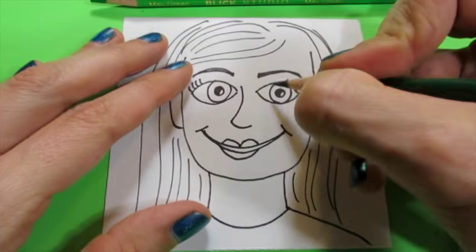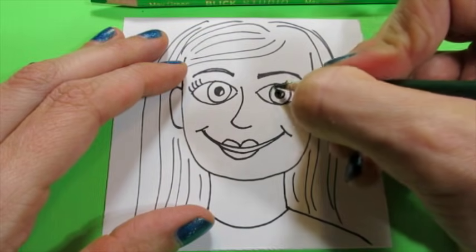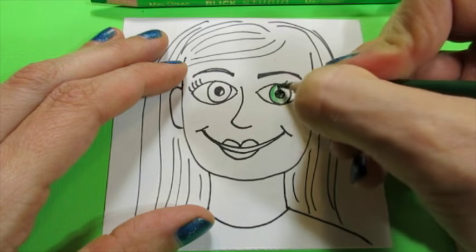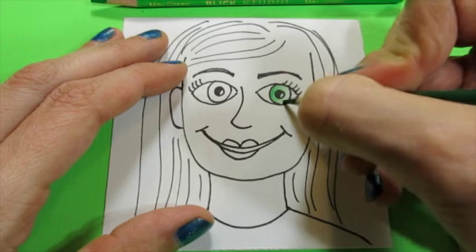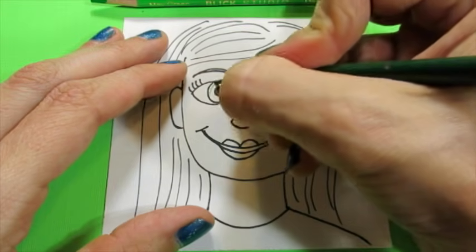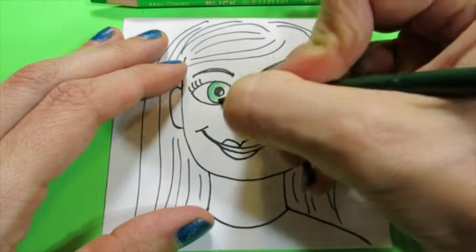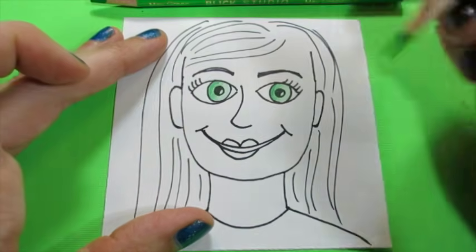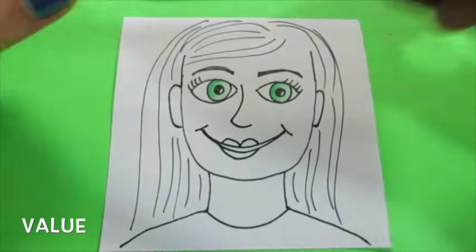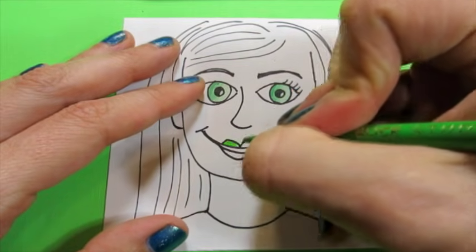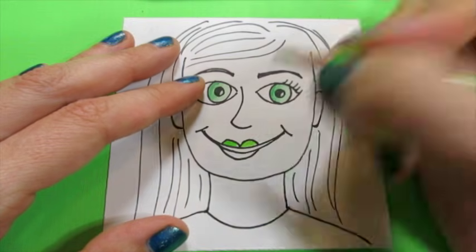All right, so even though my eyes aren't green because I chose to sit at the green table, I am using all green. And what I like to do, since I'm only using one color, which is monochromatic, I like to change the value. Meaning sometimes I can press really hard and get a dark value or a dark color.